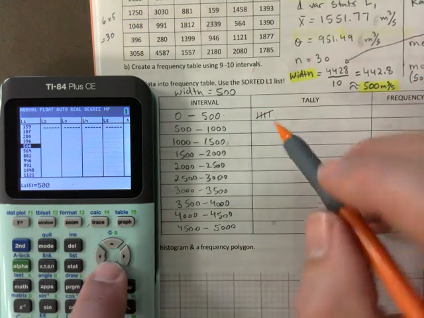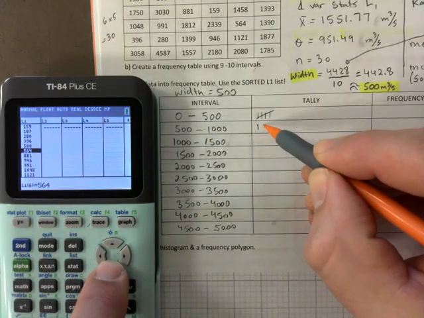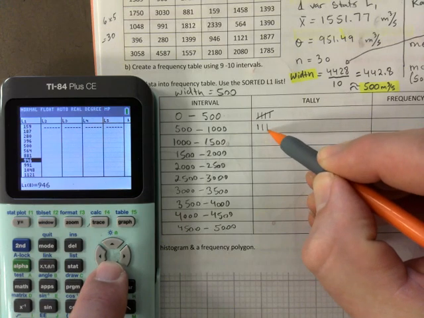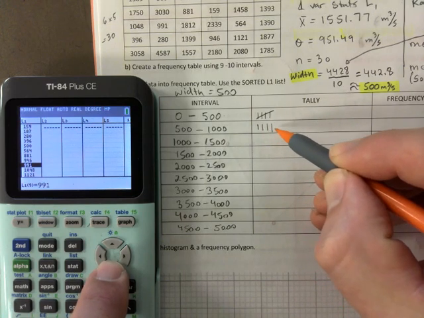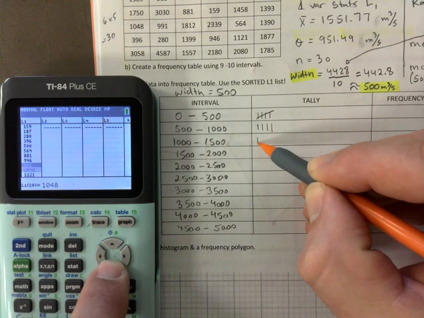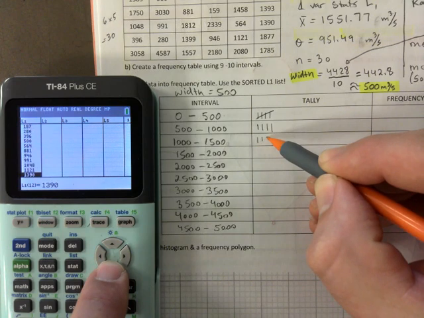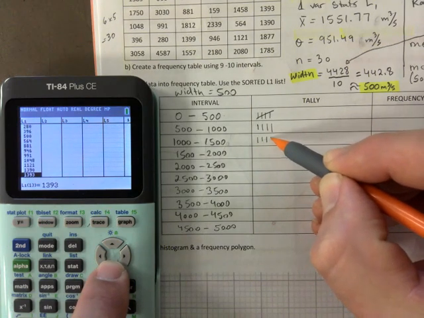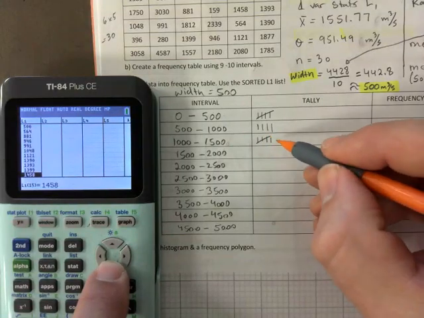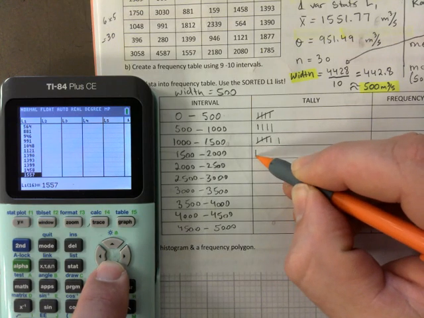I don't know if you've done this before, but that's how you tally. Okay. So then keep going. 564 is already the next bracket. 881, 946, 991. Now I'm at 1,048. So that takes me to the next bracket. Then it's 1121, 1390, 1393, 1399, 1458. Now I'm at 1557. So then I go to the next bracket.